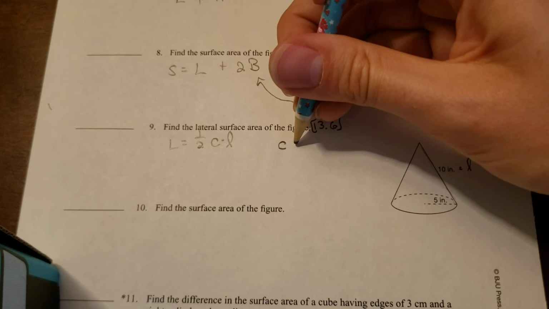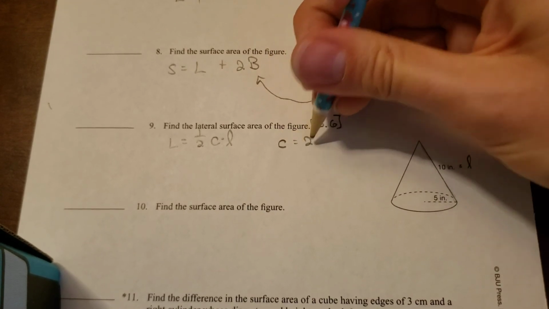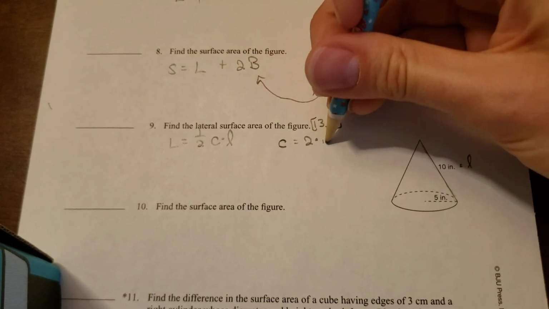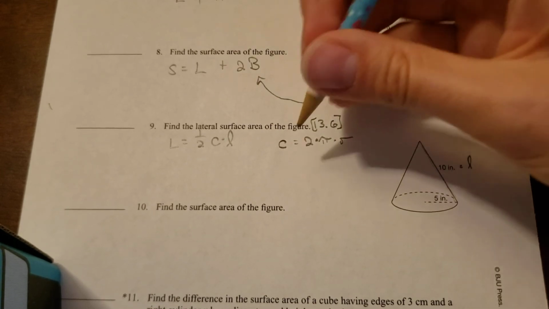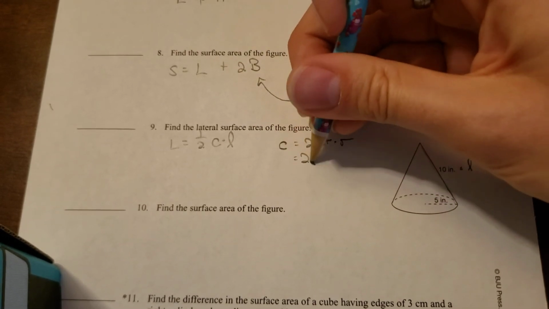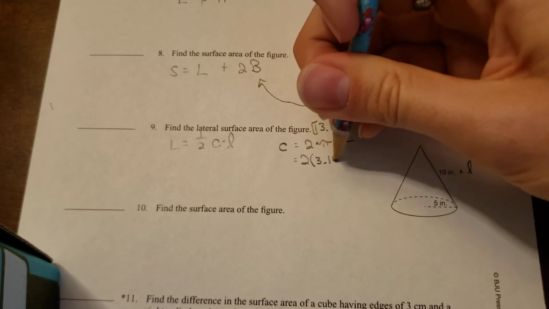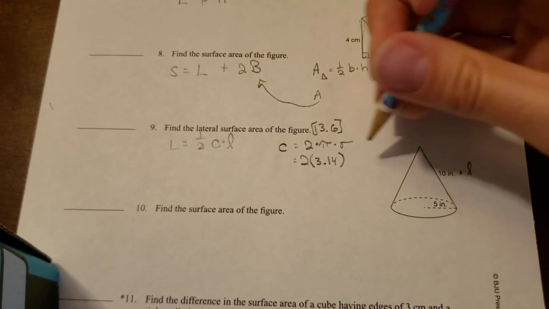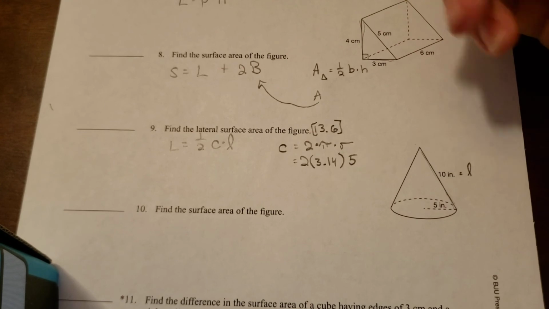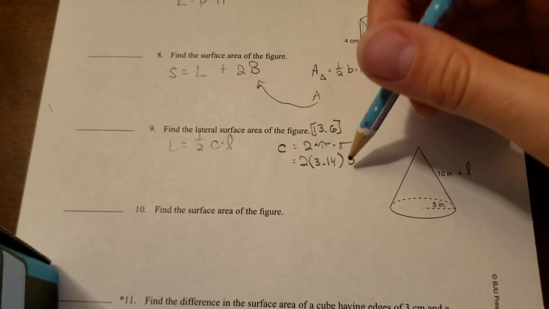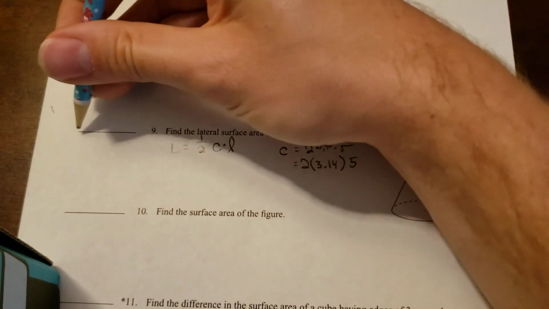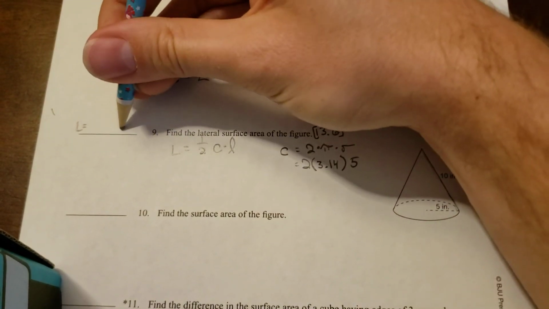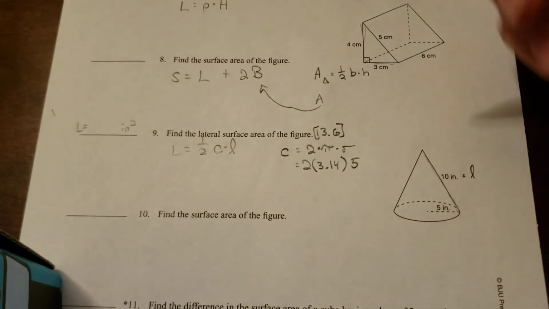And the circumference is going to equal 2 times pi times r. You are welcome to use 2 times 3.14, and our radius is 5. Okay. Plug these values in, give it to me up here. Don't forget, it will equal inches squared.